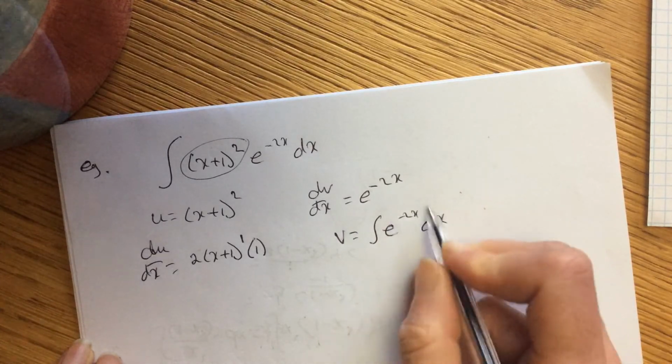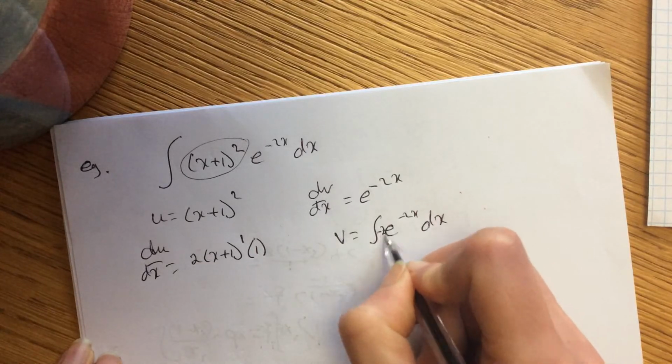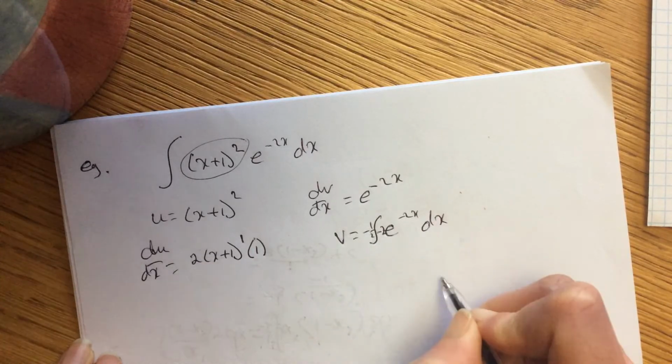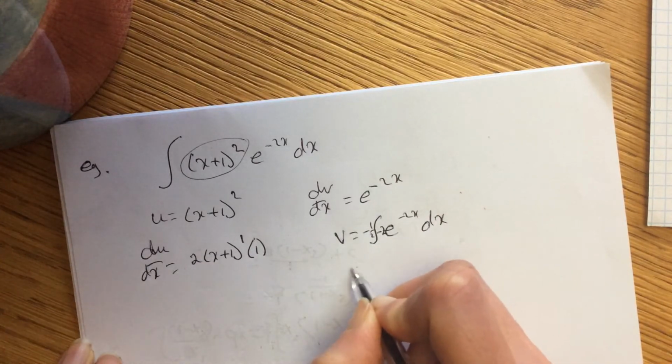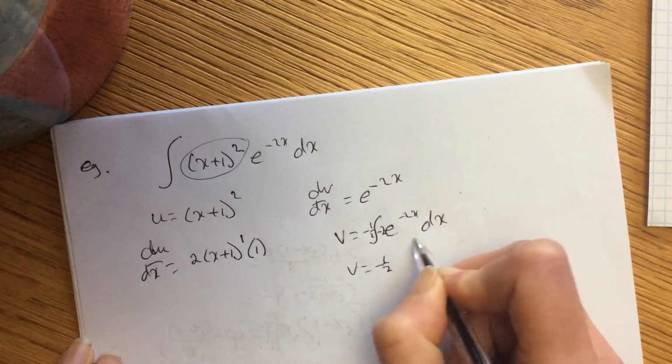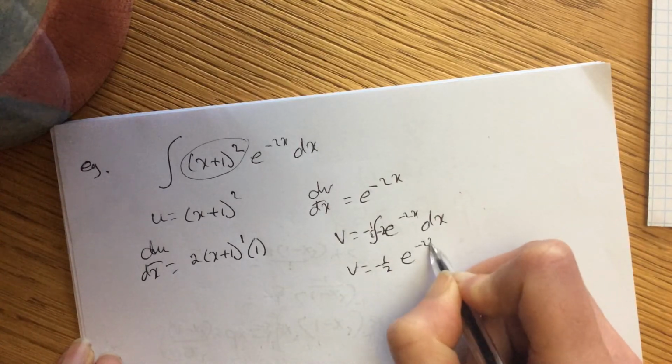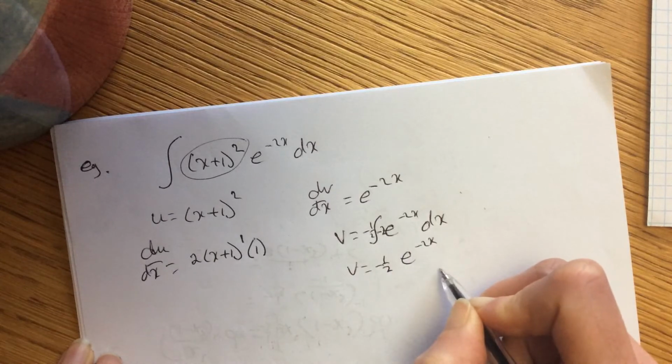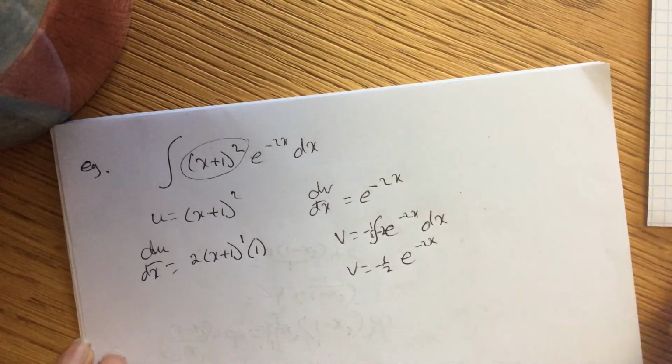I must have the derivative in front. The derivative is minus 2, so balance outside by minus 1/2. Now I'm good to integrate. So how do you integrate an e? It just goes back to the e function and the derivative disappears. That's quite tricky, to be fair.